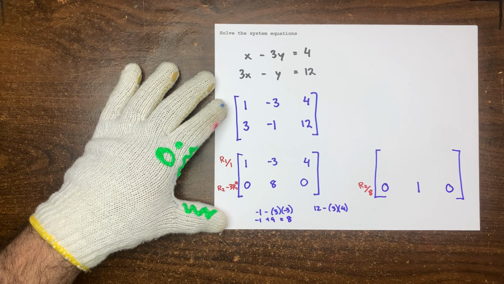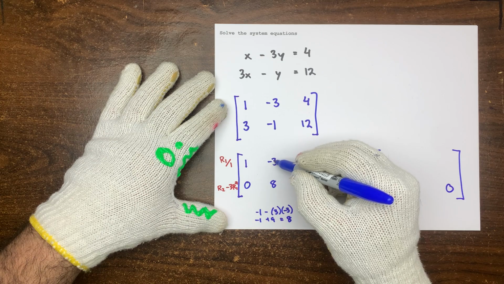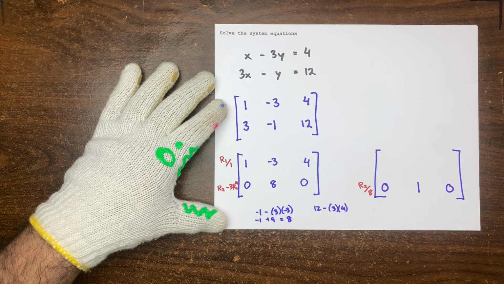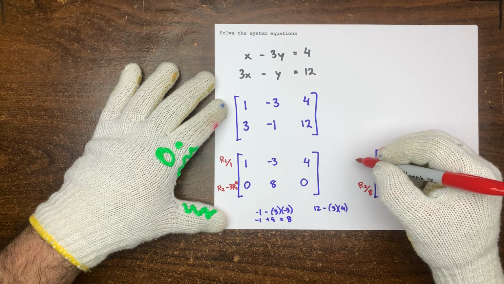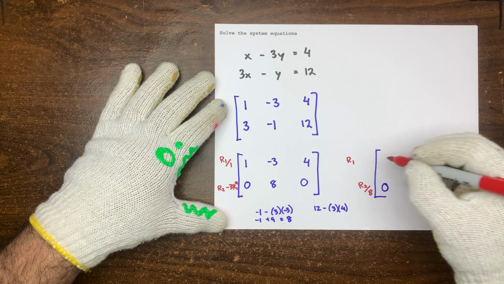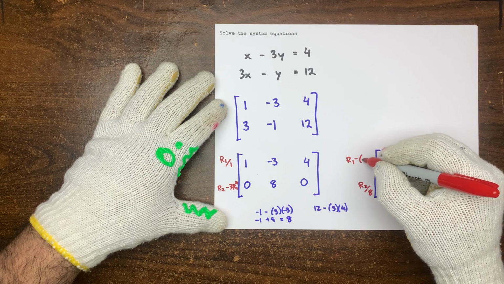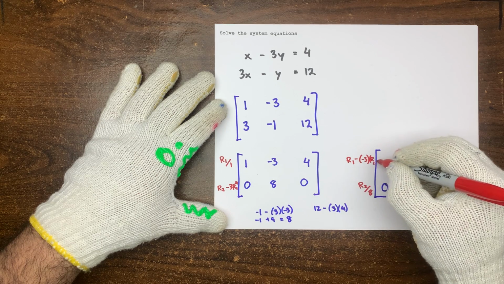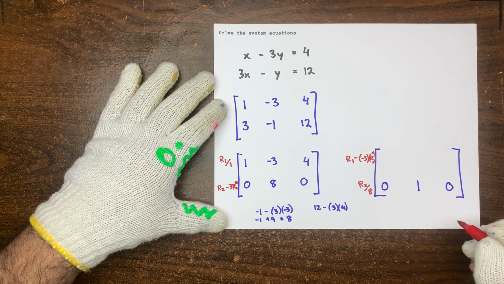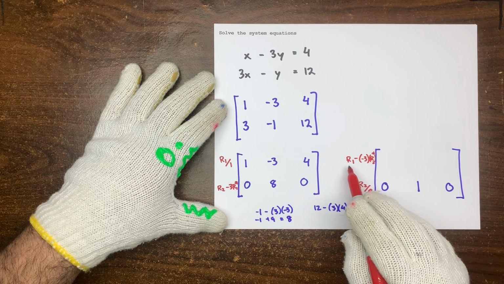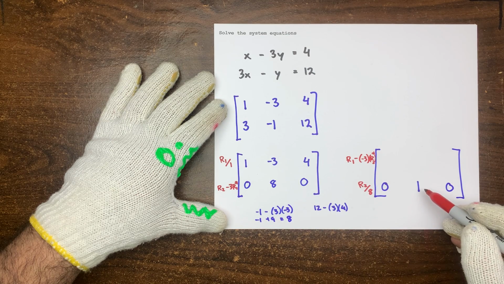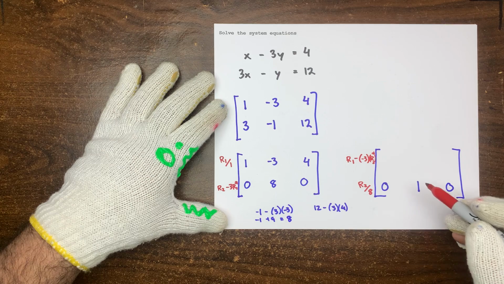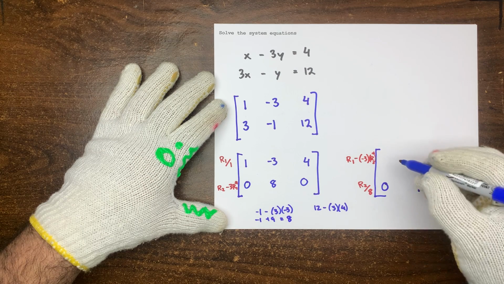The last thing is we want to make this value now a 0. So what we're going to do here, this is always the elimination step, is we're going to take row 1 minus -3 times row 2 new. I could also have row 1 plus 3 times row 2 new, but this just follows in line more with computer syntax.